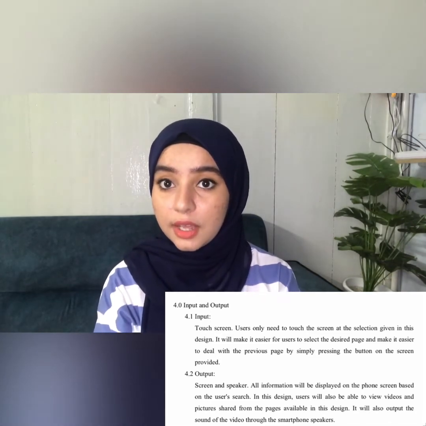It is easier for the user because they just need to select from the given selections, and they just have to press the button to see a lot of information. And the second thing is output. Our output design is screen and speaker. All information will be displayed on the phone screen based on the user's search. In this design, the user is also able to view videos and pictures shared from the pages available in this design. It also outputs the sound of the video through the smartphone speaker.